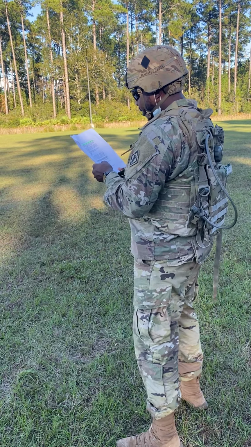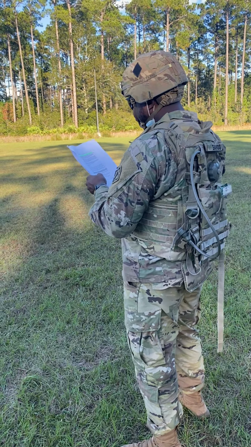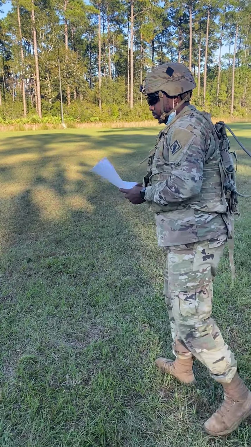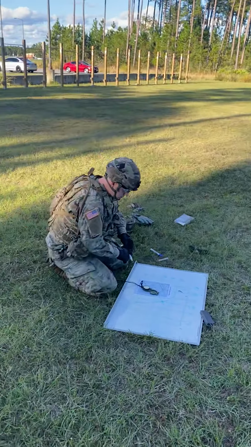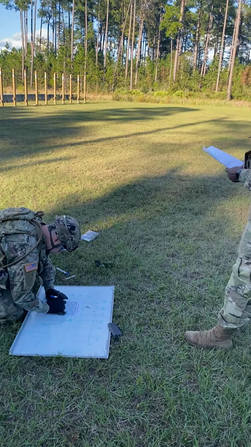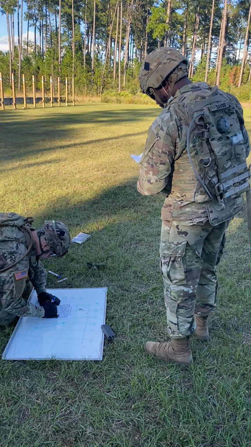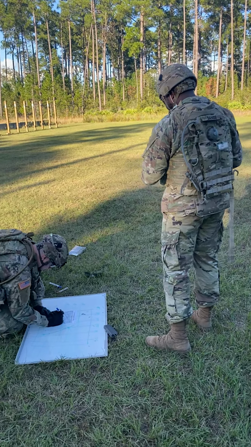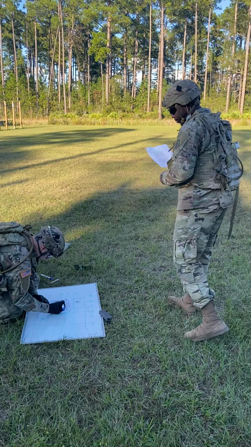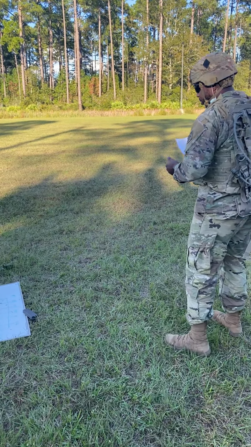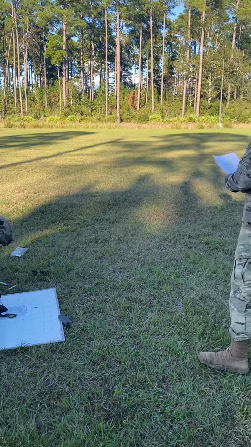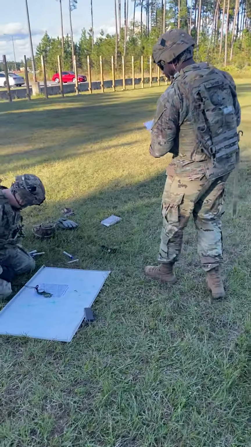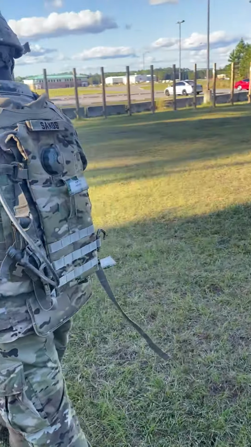Next one will be plotting grid azimuths from known points to an unknown point on the map. And you get to mark your position on the map. You may write on there. The black one. There you go. The black one.